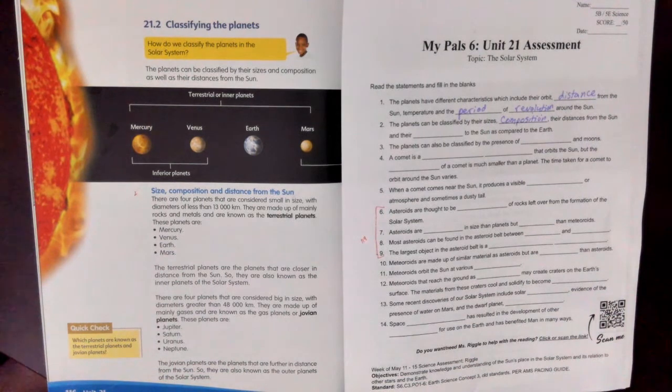It could also be terrestrial. When you think of all the movies, they talk about extraterrestrial. Extra meaning beyond, terrestrial meaning Earth. So beyond Earth, so outside of our planet. So Mercury, Venus, Earth, and Mars, all four of our planets have rocks and metals. So we are all considered terrestrial.